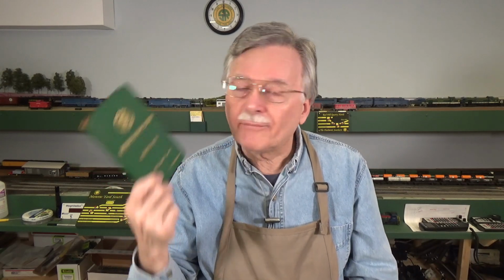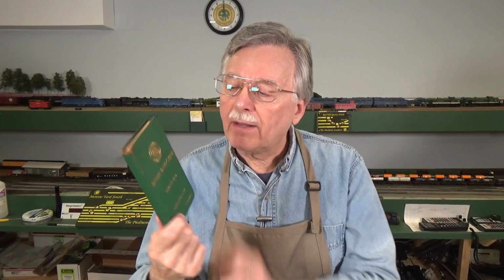These come up on eBay all the time. You can buy them at Railroadiana shows that might occur in your area once COVID is over with. I got this one off of eBay for about $10. So there's a lot of good, interesting information in here for the prototype that you might be interested in. And every railroad had their own version of these operating rules.